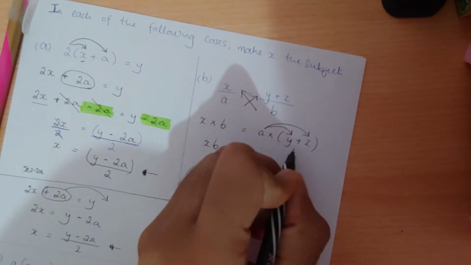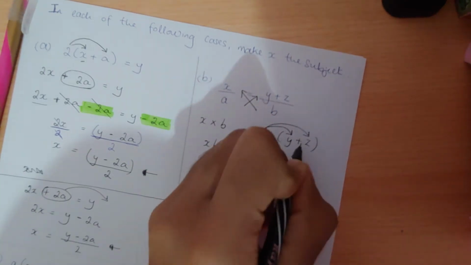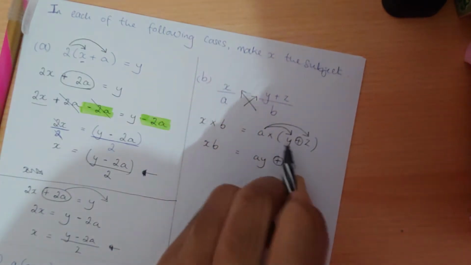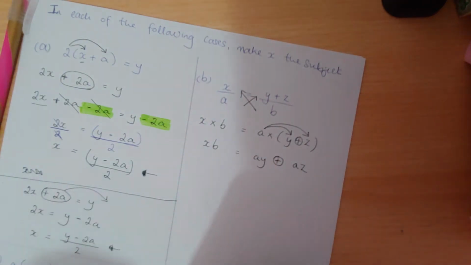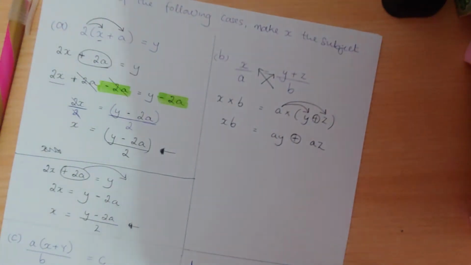A times y, ay, plus. Okay, you have your plus sign here. It is the same plus sign which is here. And you have a times z is equal to az. Again, remember that you need to make your x become your subject of formula.